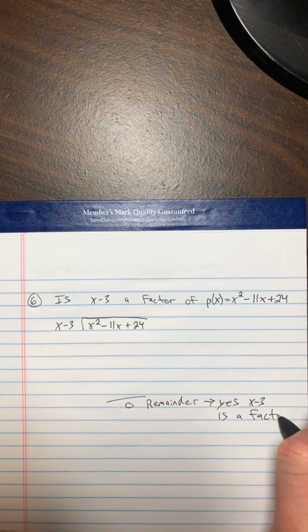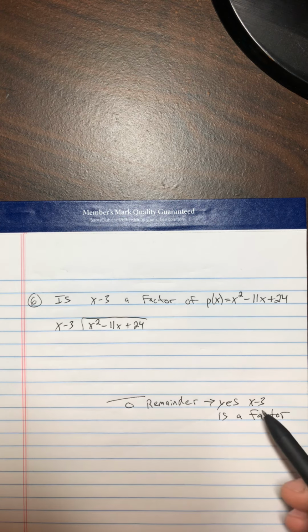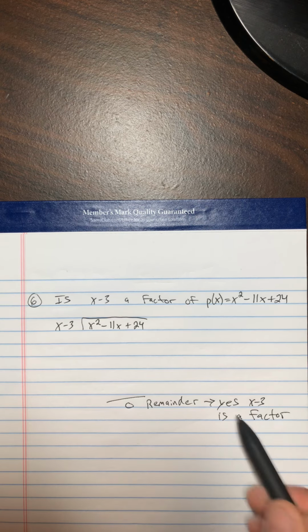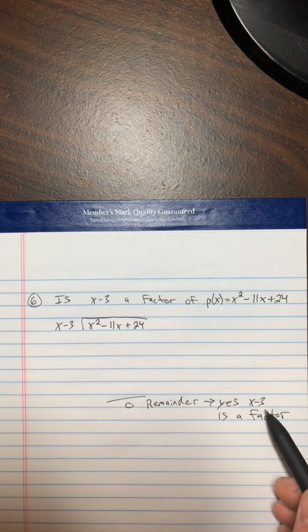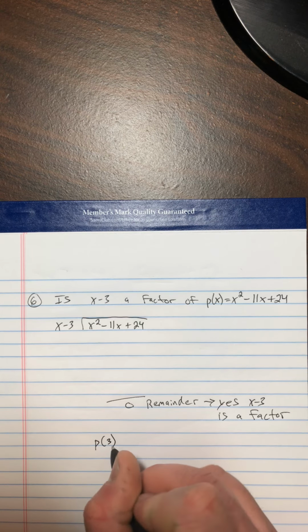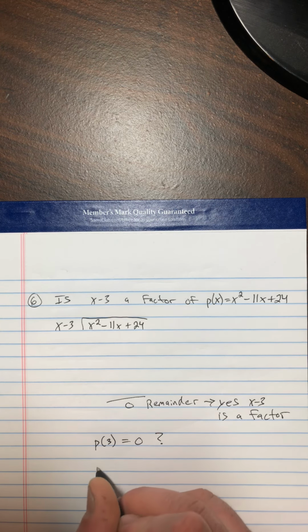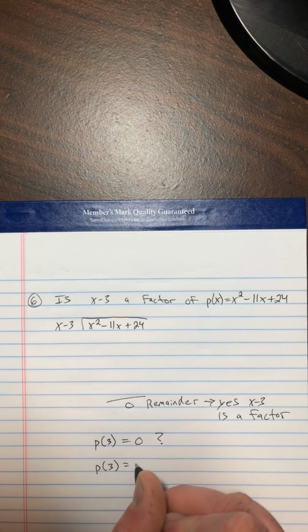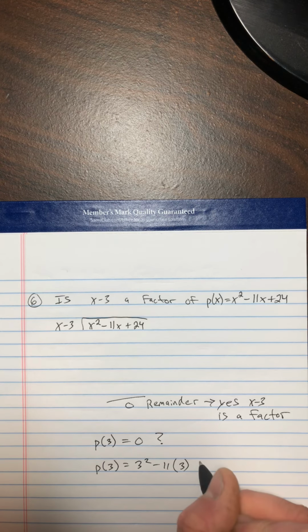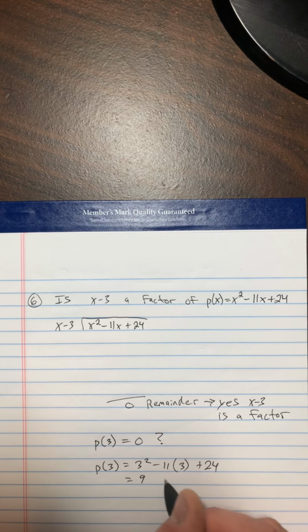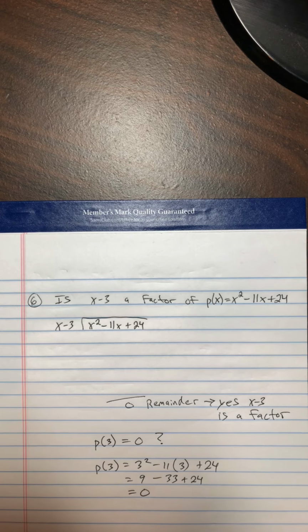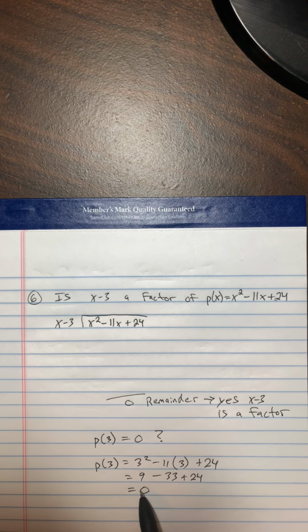Remember, long division is just like factoring, a little bit longer though. Instead of doing all that work, if x minus 3 is a factor, that means the 0 would be 3. So let's just do p of 3. Does that equal 0, essentially, is what we're trying to figure out. P of 3 would be 3 squared minus 11 times 3 plus 24. 9 minus 33 plus 24. That is 0.